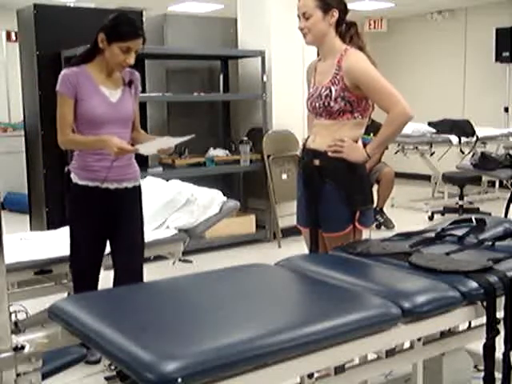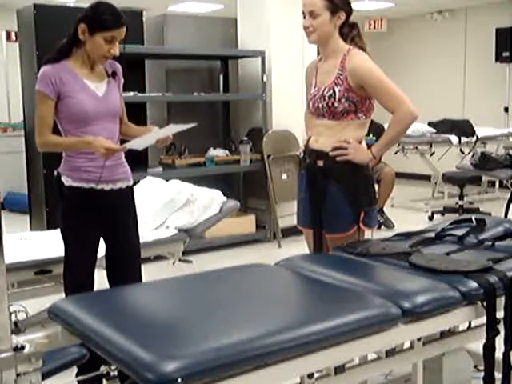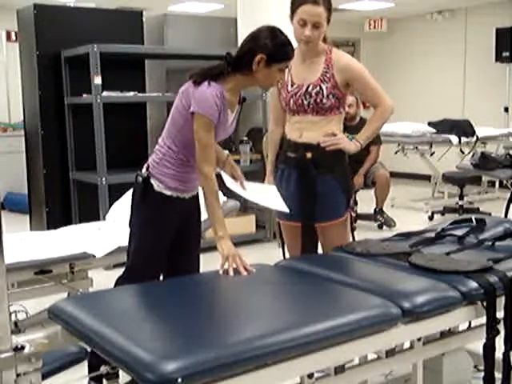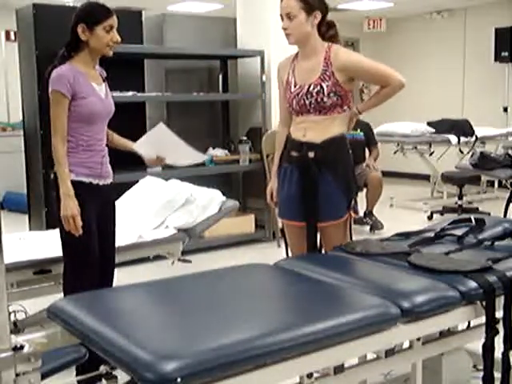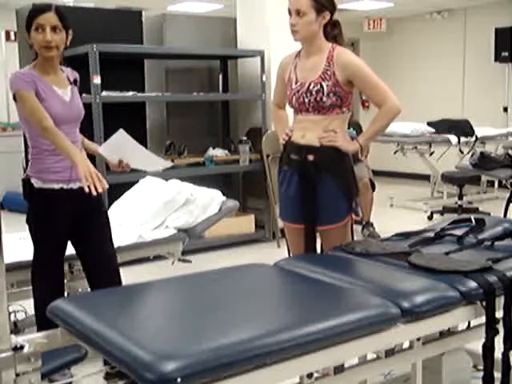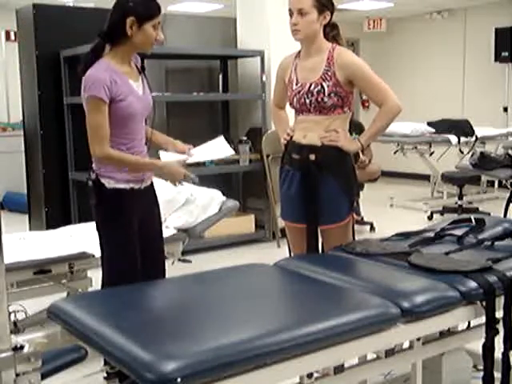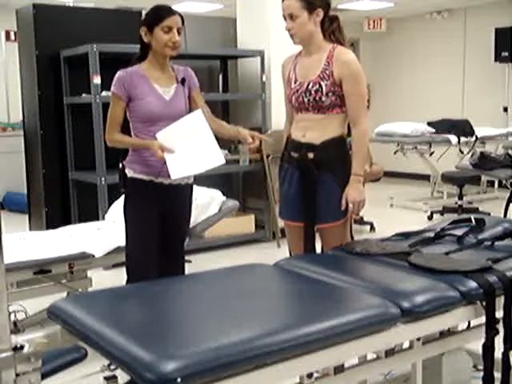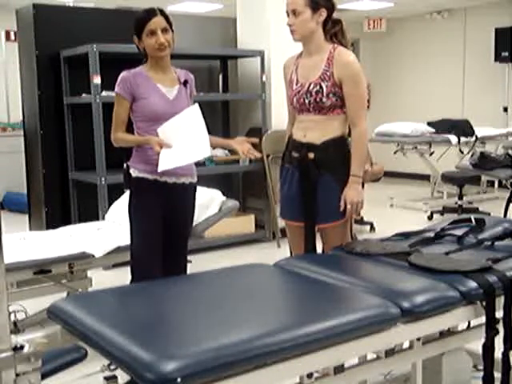Patient position. So now we're going to put Ellie on this table here, and you can place these harnesses on your patient either in standing or in supine. What I found is that the pelvic belt, you place it in standing, and the thoracic belt, you place it in supine. That's much easier.